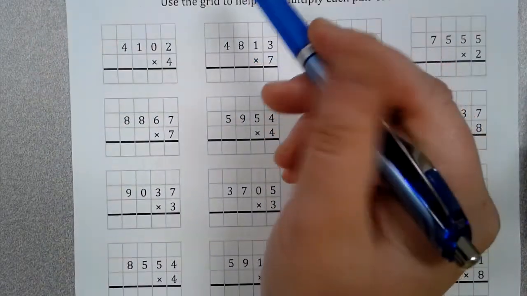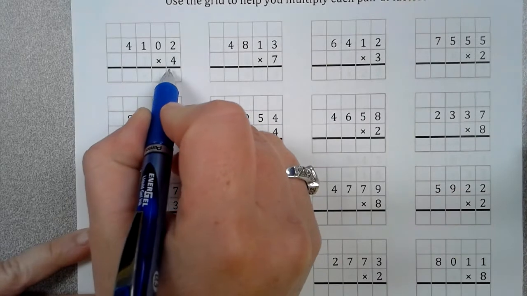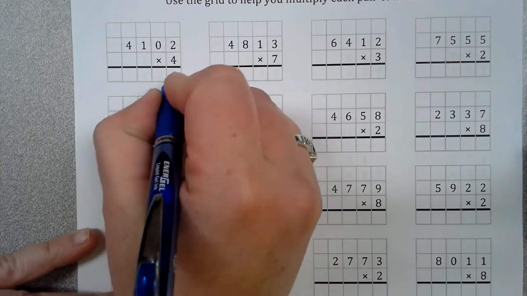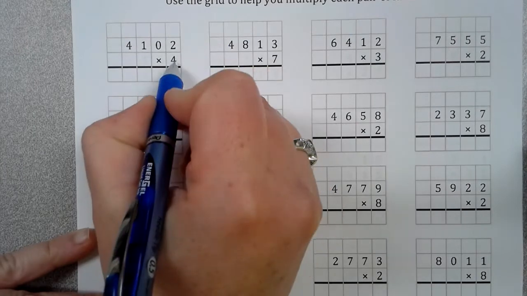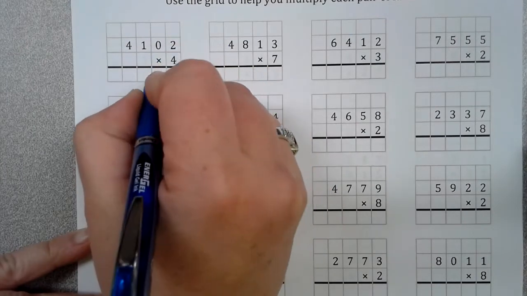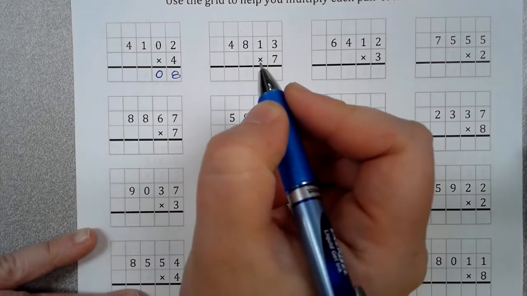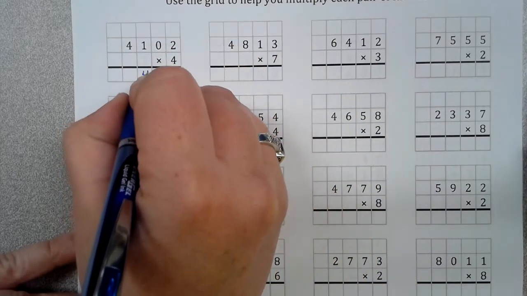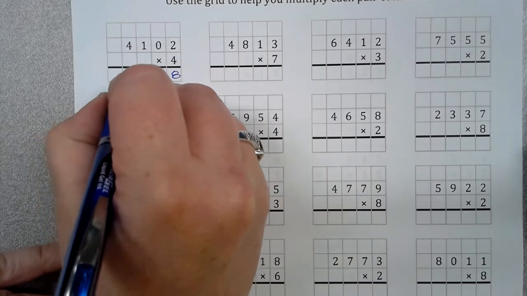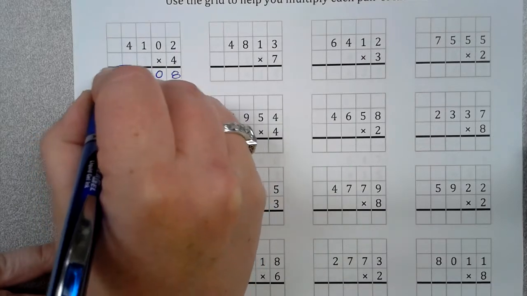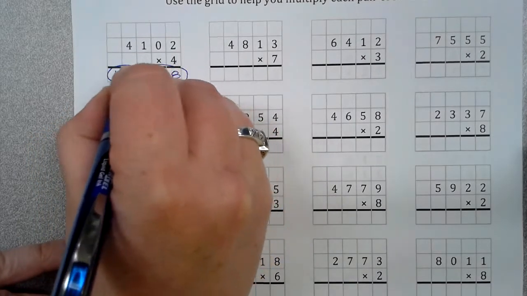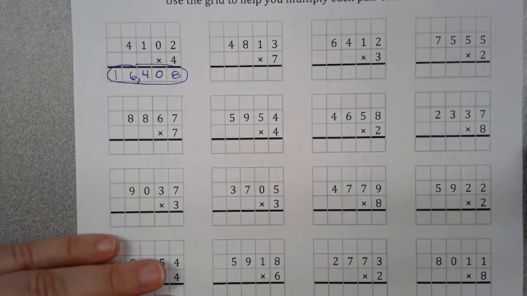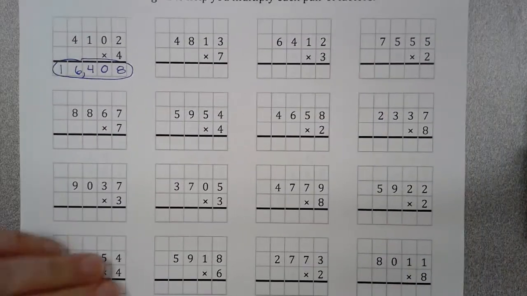So let's get started. Start right here in your ones place. 4 times 2 is 8. 4 times 0 is 0 because any number times 0 is 0. 4 times 1 is 4. And 4 times 4 is 16. So we have 16,408. Okay, let's go to the next one.